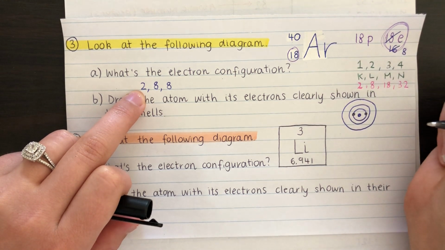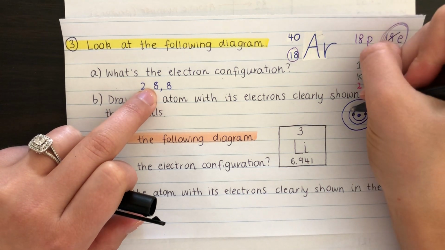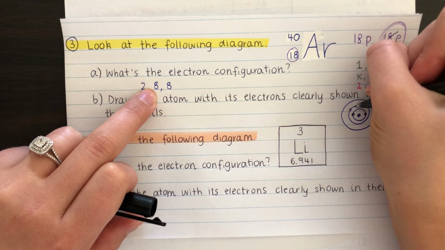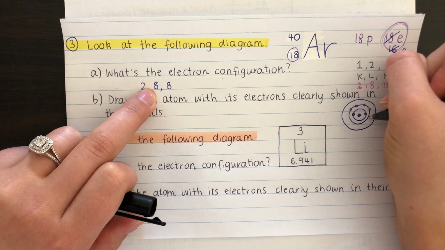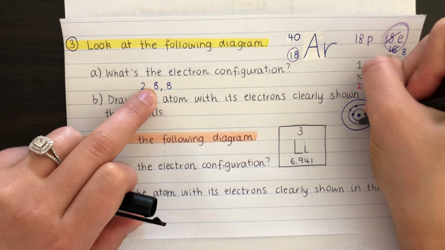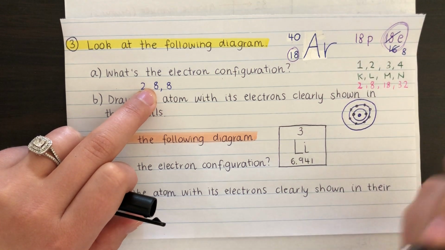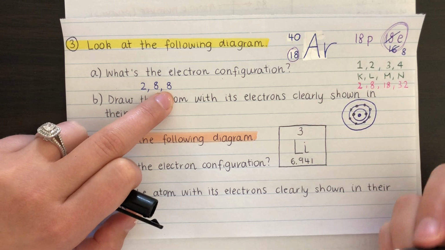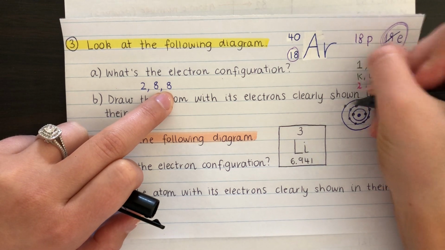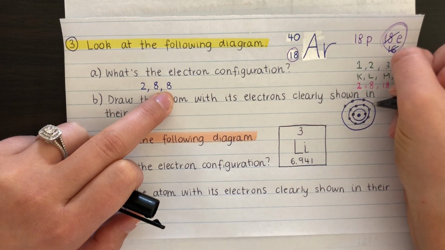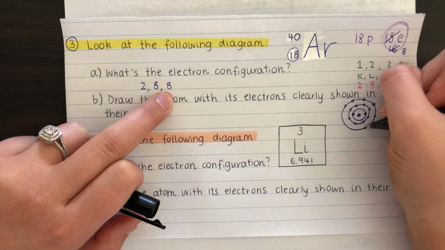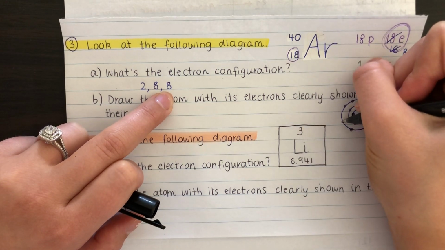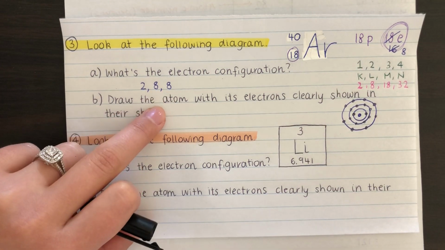So I've got 2. In the second, I've got 8. 1, 2, 3, 4, 5, 6, 7, 8. And in the third, I've also got 8 again. 1, 2, 3, 4, 5, 6, 7, 8.